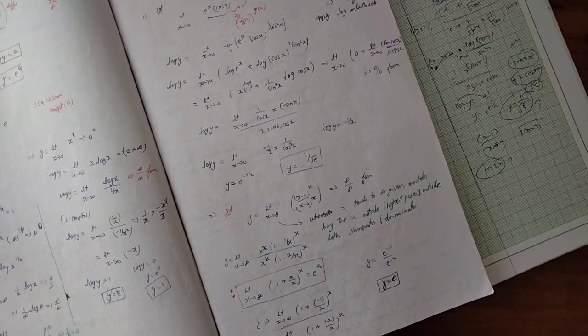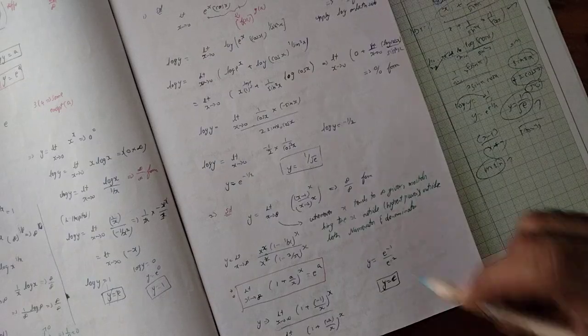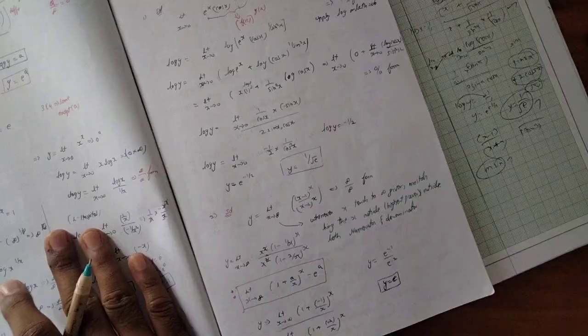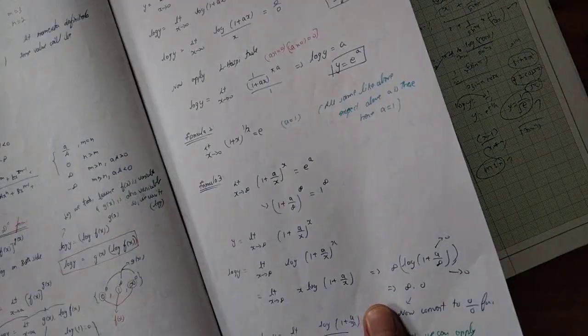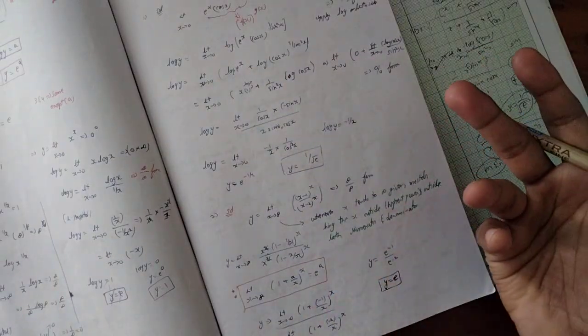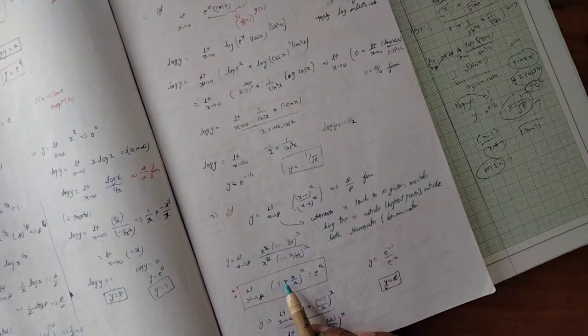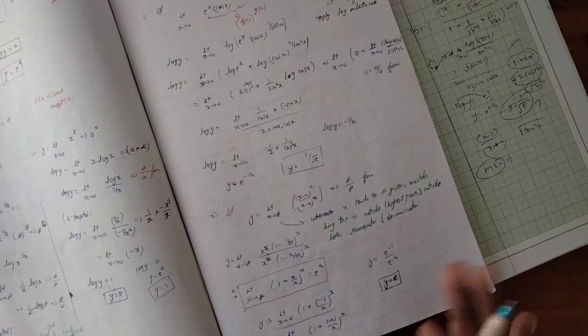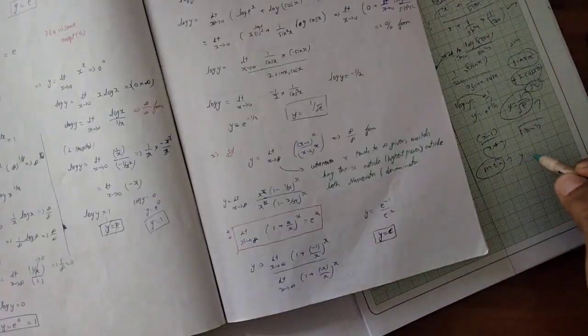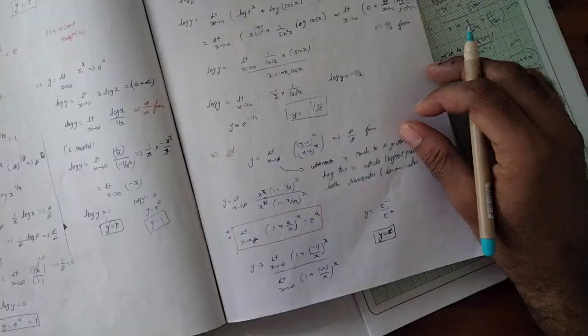So now they are asking... this is just a formula, guys. You can see 1 plus a divided by x, whole power x. The same thing, this will come with the minus. So limit 1 plus, here it's minus, so the minus will come. That's it. When you apply this value, the answer is e, y equals e, direct answer. Okay, I think you're getting the points.